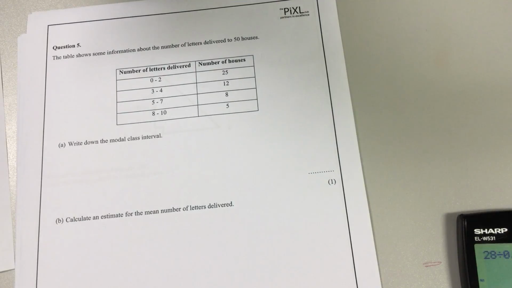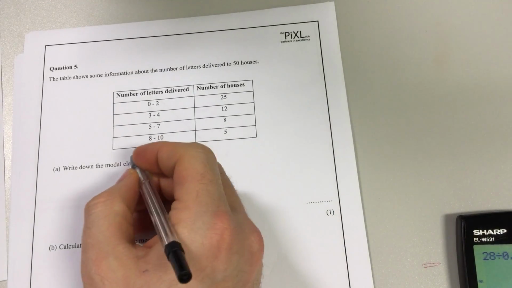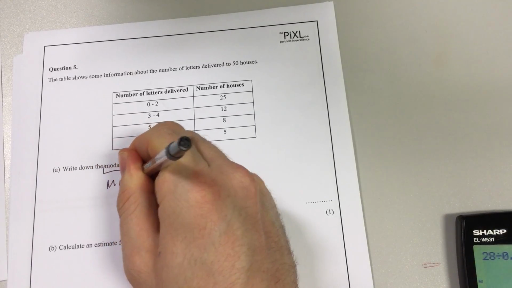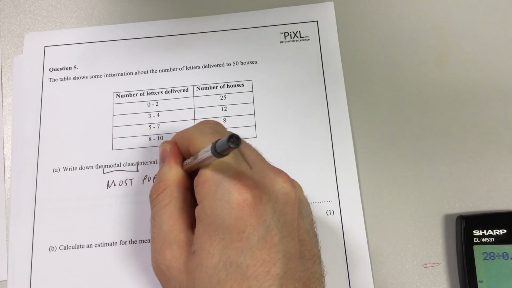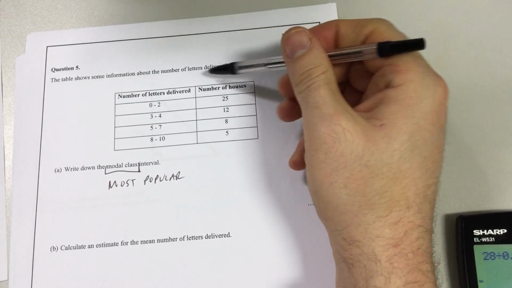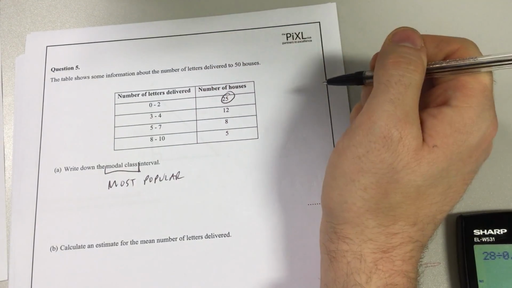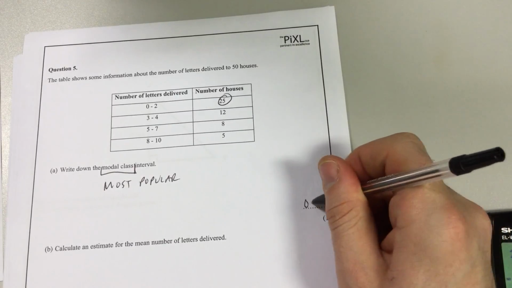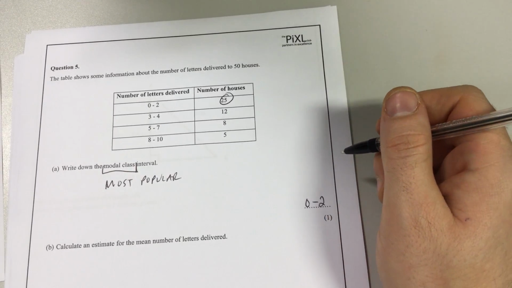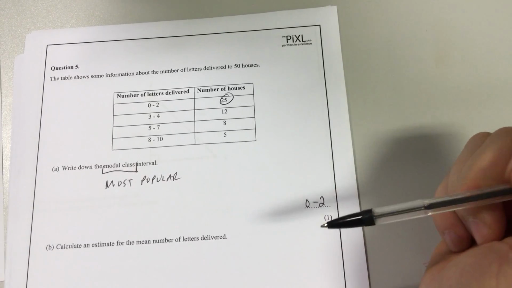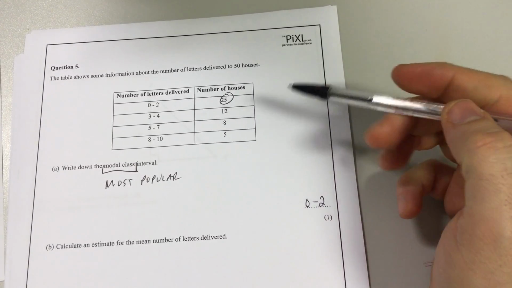Okay. This one, unbelievable that some of you got this one wrong. Okay, mode is the most popular. So most popular. So look at the most popular amount of houses in each group. So there's 25 in this one. So this group is the most popular. So the number of letters delivered, the most popular amount of letters delivered is 0 to 2 because 25 houses had that. That was more than any others.